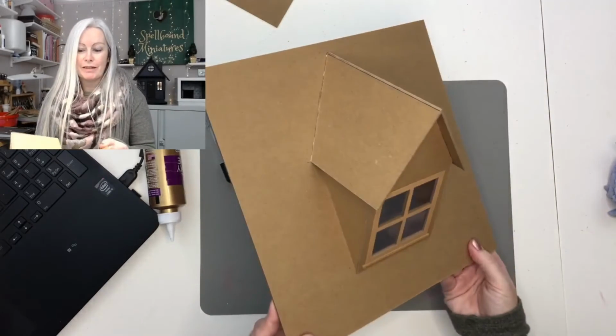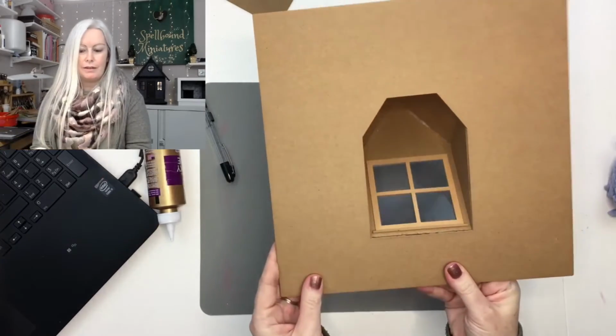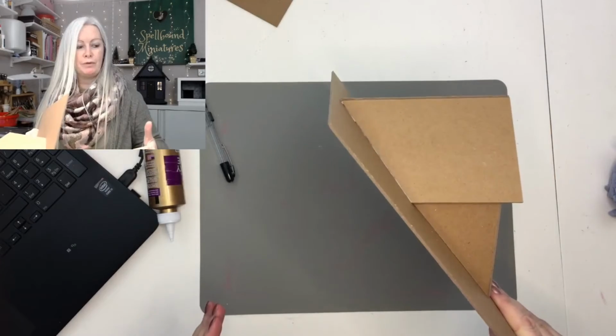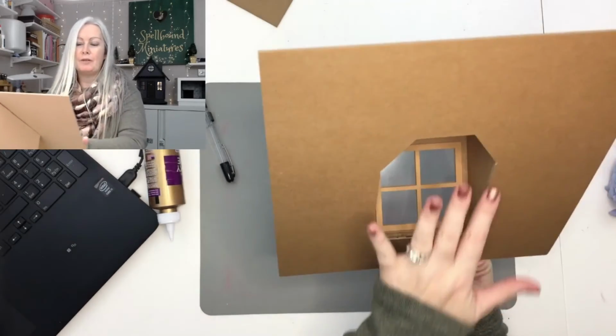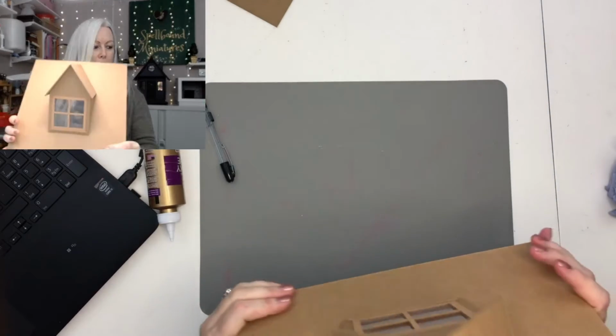So there we have it. It's glued on. And you can imagine now when we've got the other piece of the roof, it's actually added a little bit more head height in the room, and certainly some character as well.